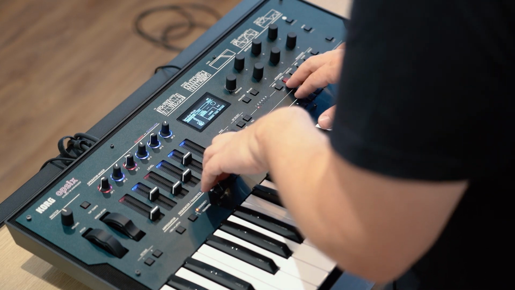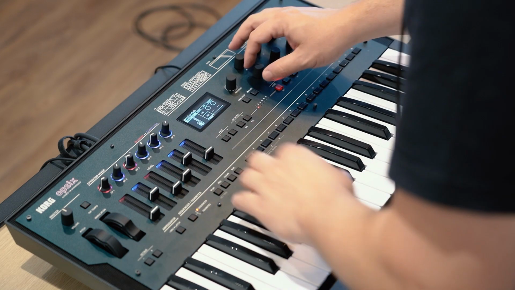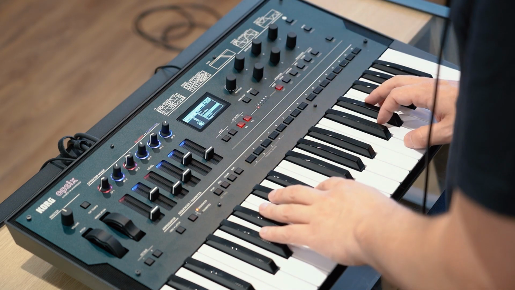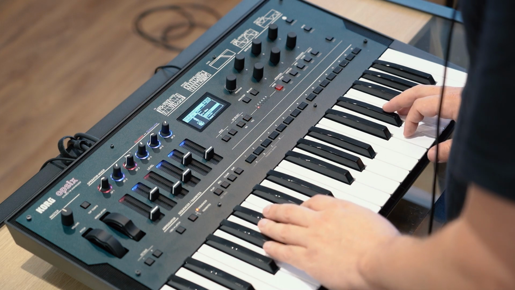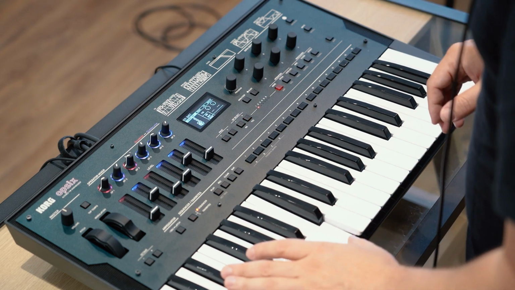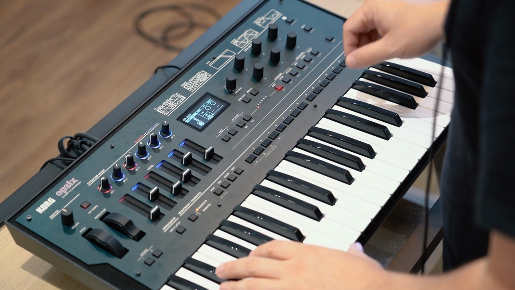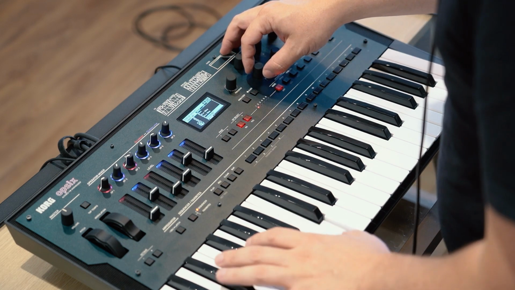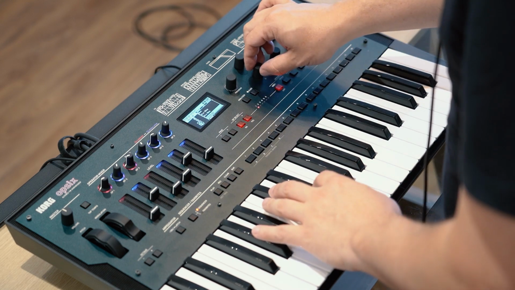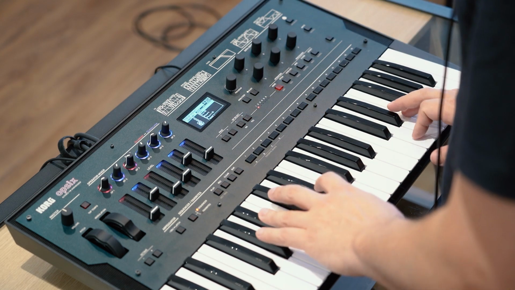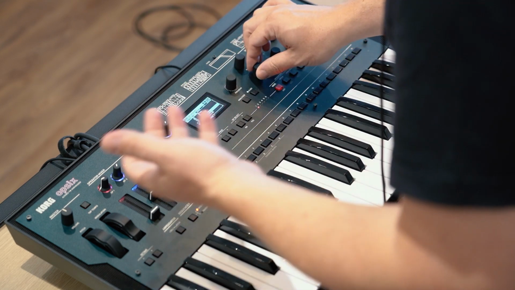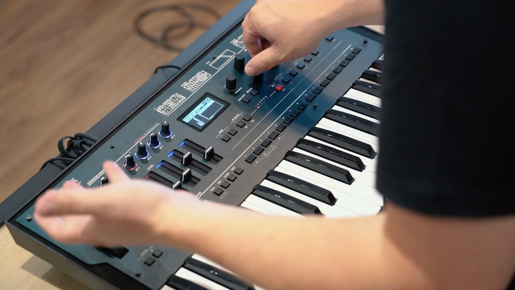We can actually go in here and change that from a sine wave into, say, an 8-bit sine wave, which has got this sort of grainy little hissy fuzz behind the main sine wave. We've got triangle, saw, and all the other ones you know and love, with a whole lot of others as well.